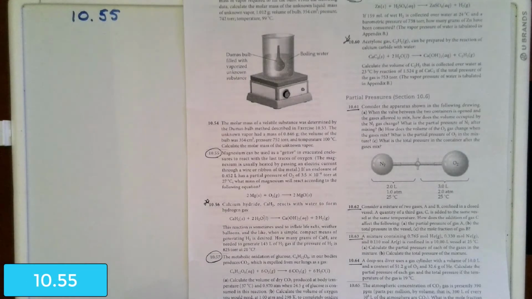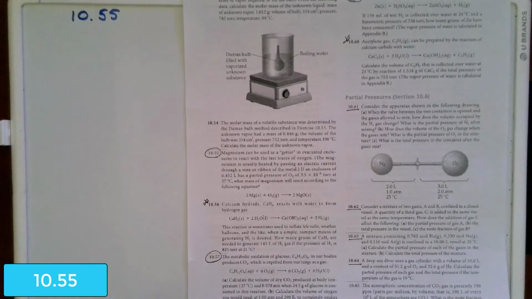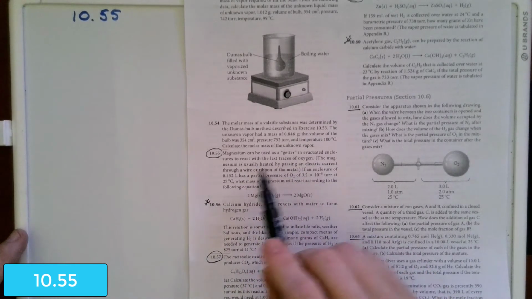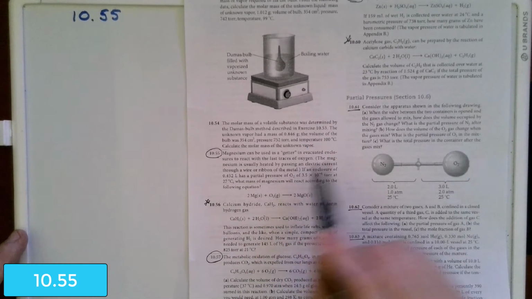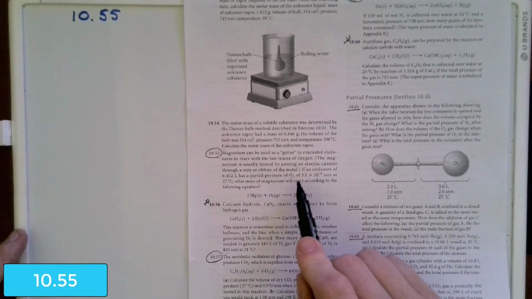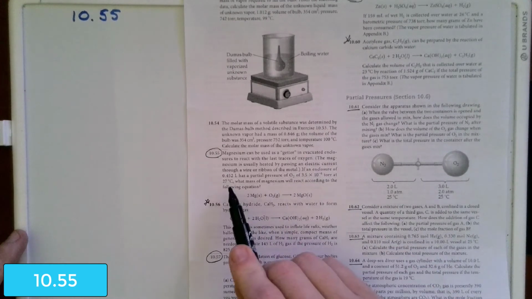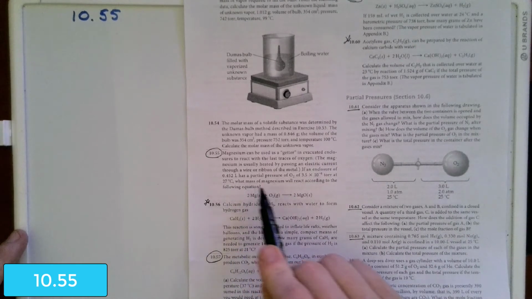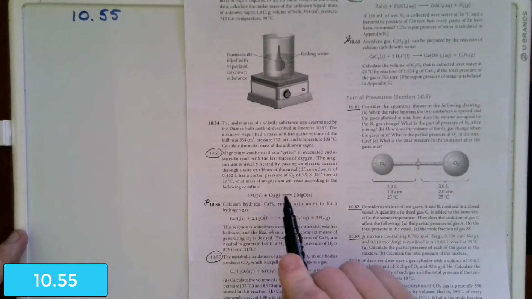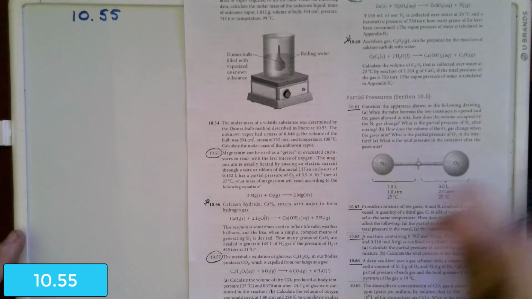Our first problem I'm going to work with you is 10.55, and this is a stoichiometry problem and the beginning introduction to using moles, grams, and other stoichiometric functions with the ideal gas law. In 10.55, we can see that magnesium can be used as a getter in an evacuated enclosure with the last traces of oxygen. If an enclosure of 0.452 liters has a partial pressure of O2 of 3.5 times 10 to the negative 6 torr at 27 degrees Celsius, what mass of magnesium will react according to the following equation? 2 magnesium reacts with O2 to yield 2 magnesium oxide.